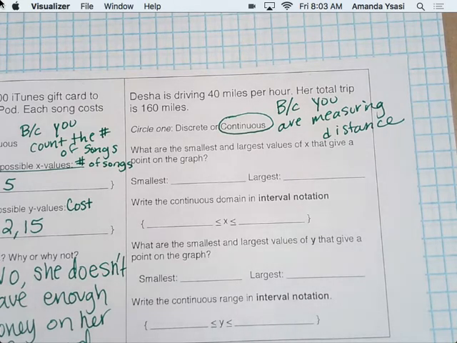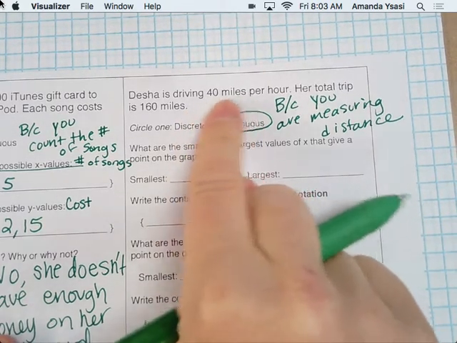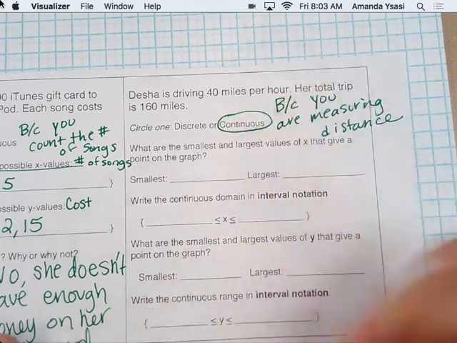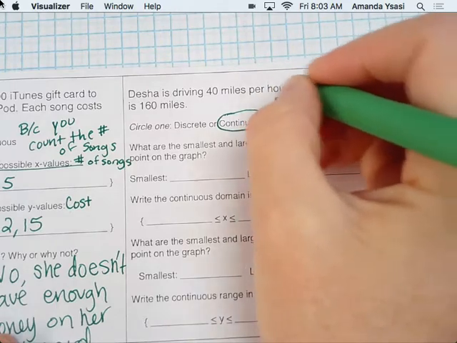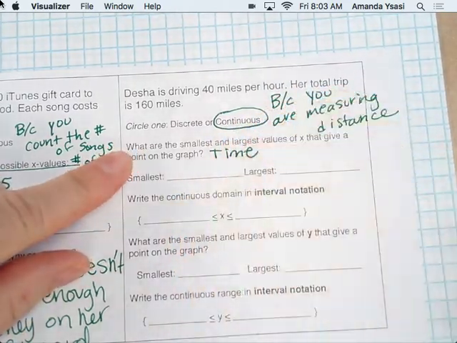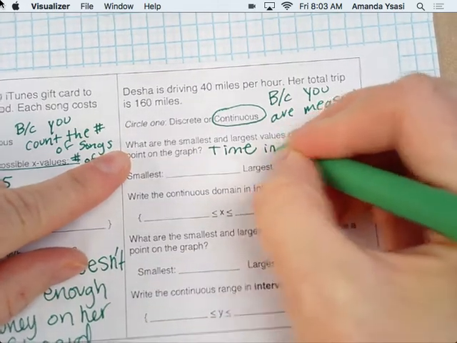Total distance is one variable, but is that the independent variable? No, that's your dependent variable. So total distance depends on what? On how fast he drives. How fast you go, but we already know how fast he's going. It depends on how many hours. So time, in hours.